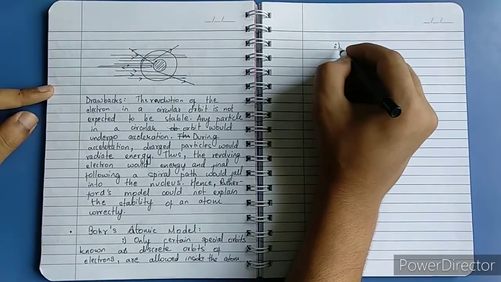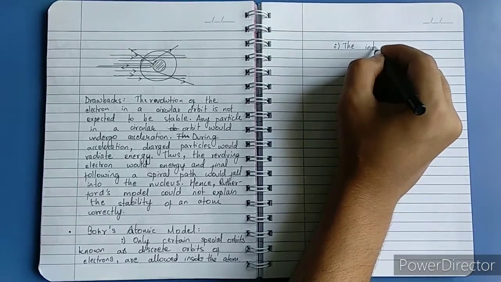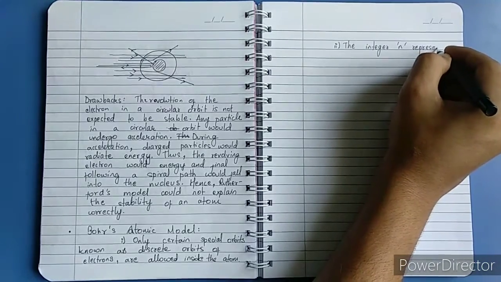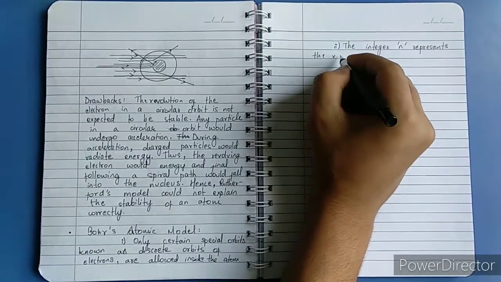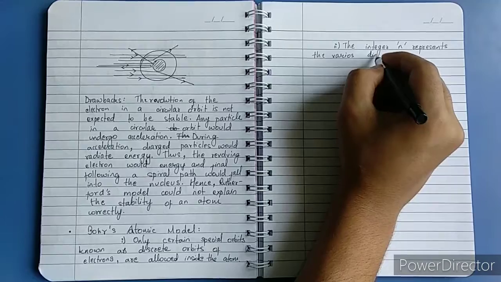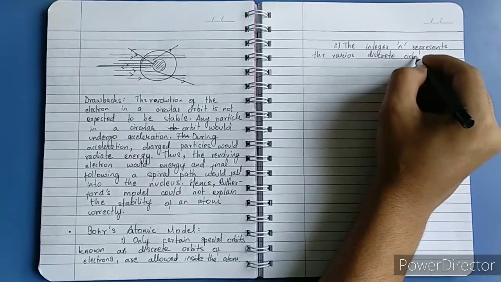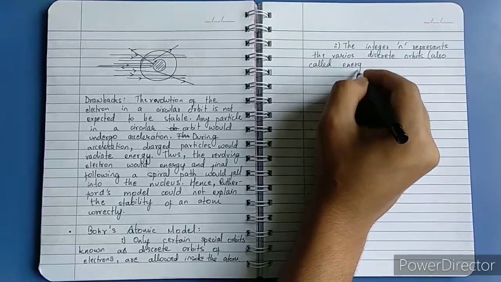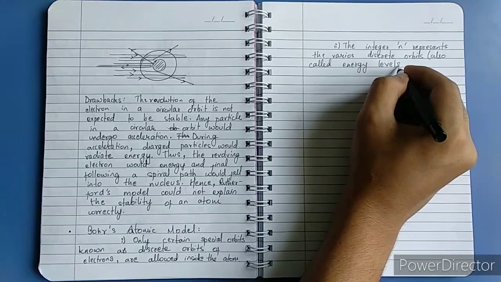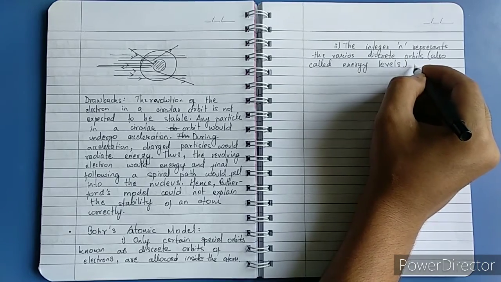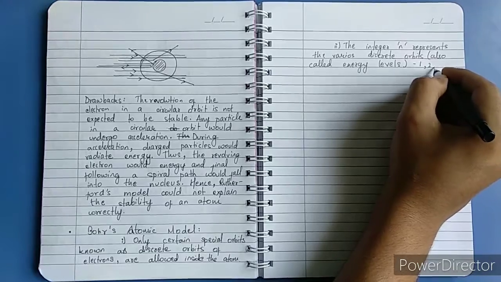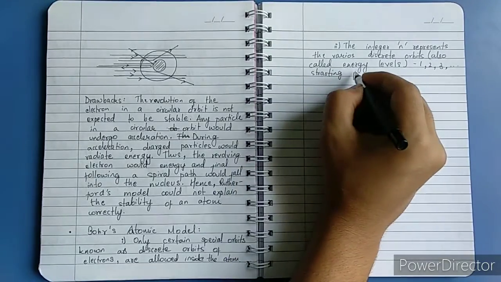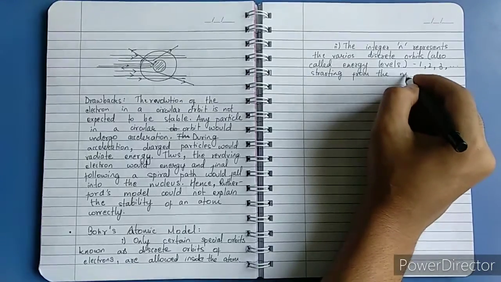Number two, the integer n represents the various discrete orbits, also called energy levels, one, two, three, and so on, starting from the innermost.